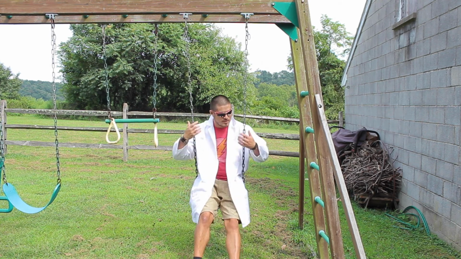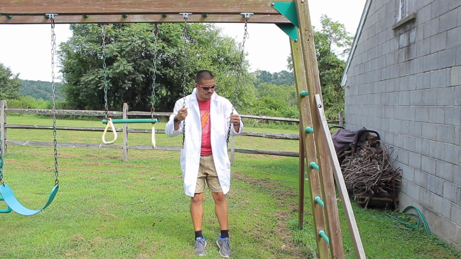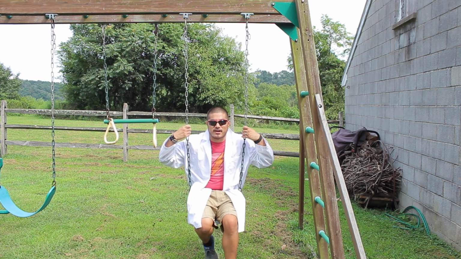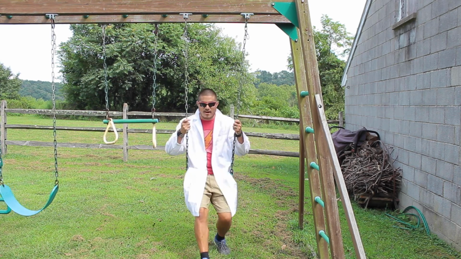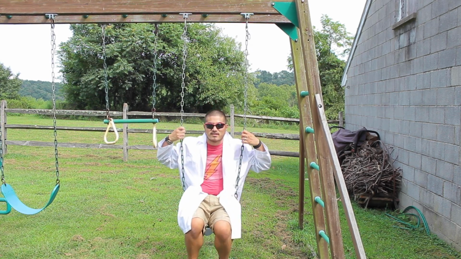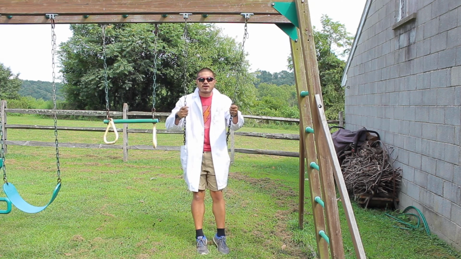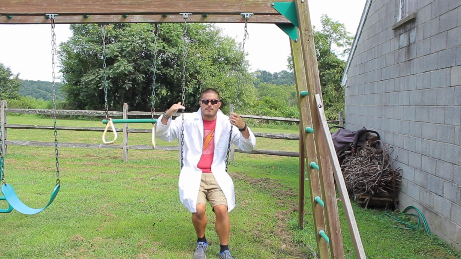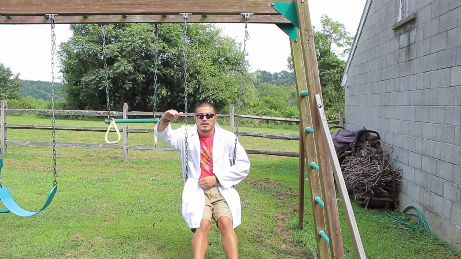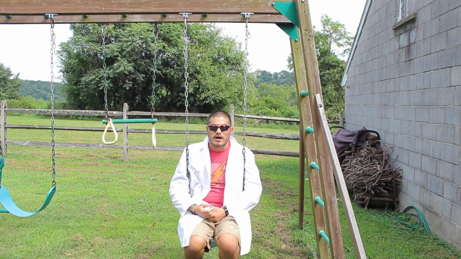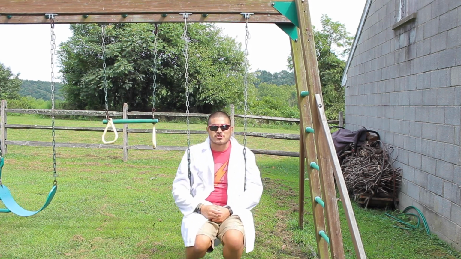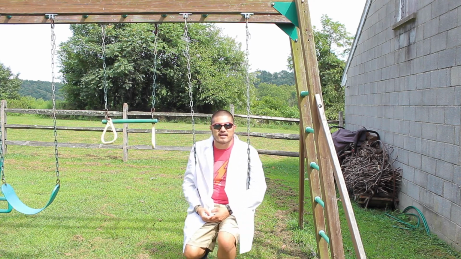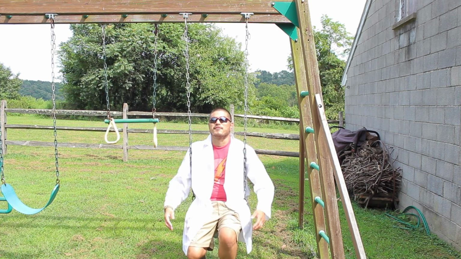And here's why. When I'm back and I start going down, that's using that kinetic energy. So going back and down, that's kinetic. As soon as I go up, I'm still using kinetic energy. But the moment I reach the top, now I'm using the stored energy. Now I'm using potential energy. And when I come back down, that transfers back into kinetic energy. So let me show you.